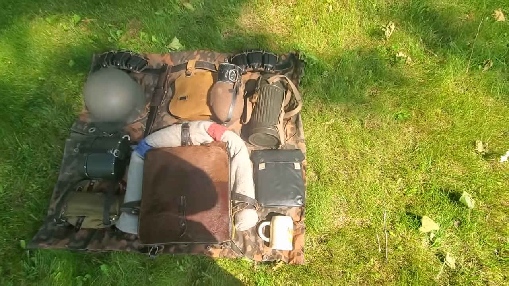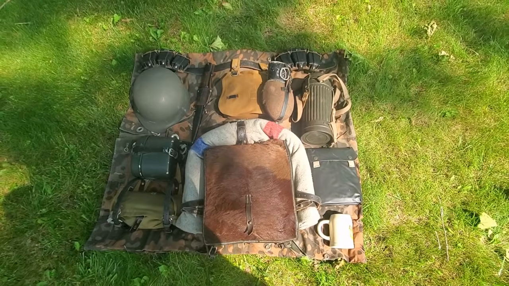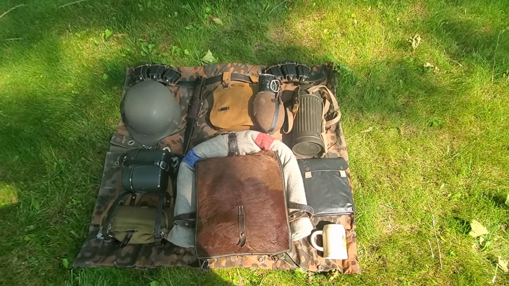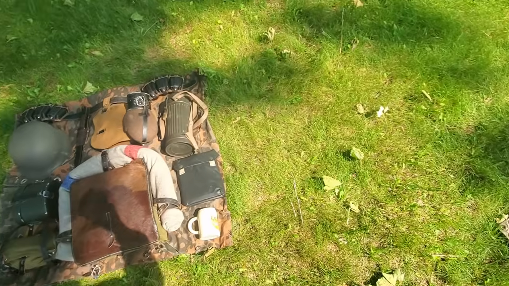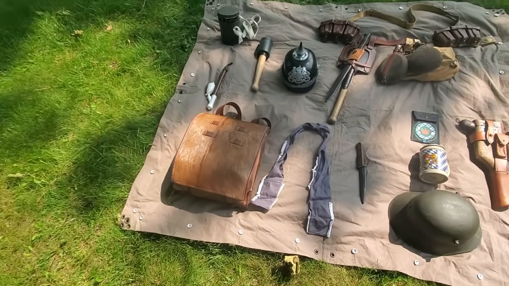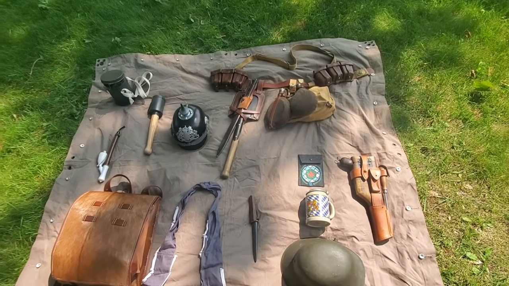Going back over to seeing it all together, and then one last little comparison, panning back over to the World War I equipment.